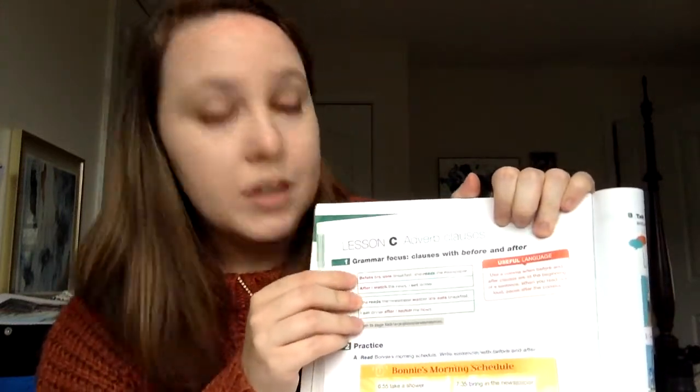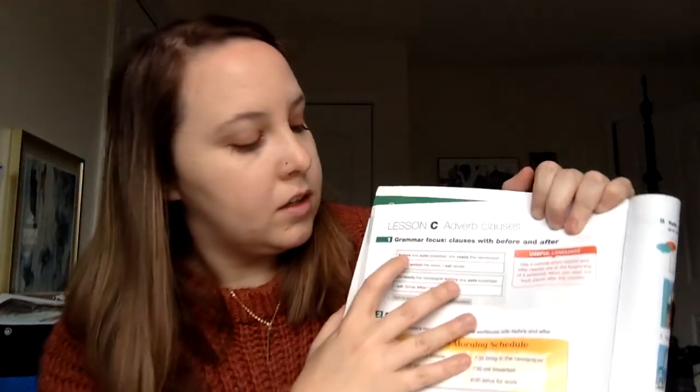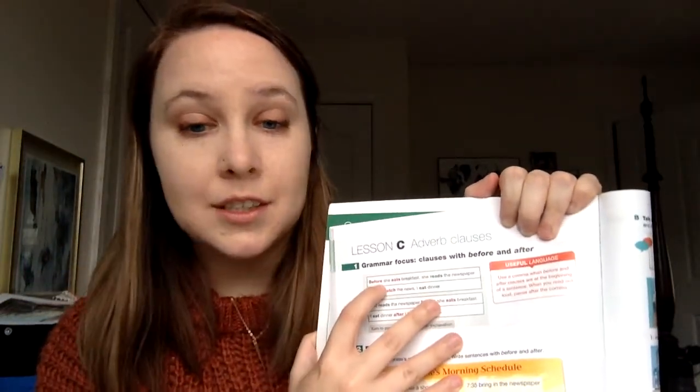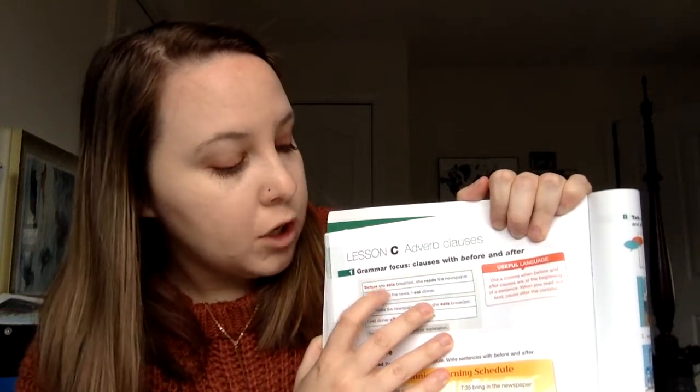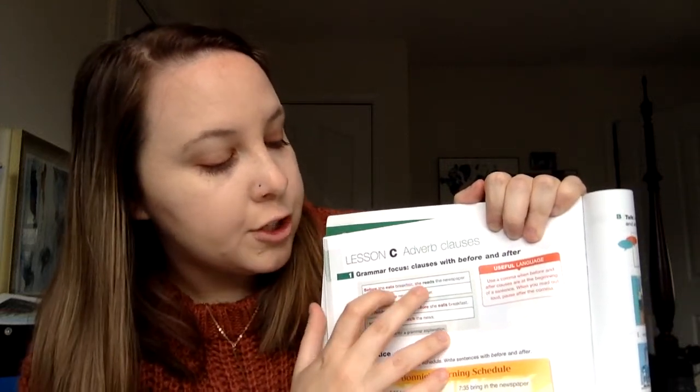So the first one is using the word before. So repeat after me. Before. Good. So before means something happens earlier in time. Means it happens earlier in time. So let's read this first sentence together. Before she eats breakfast, she reads the newspaper.